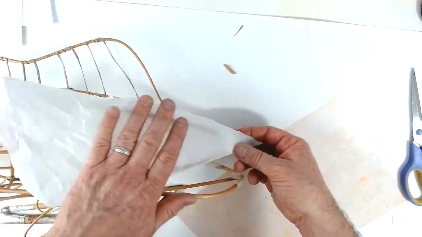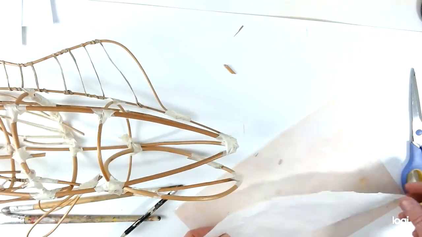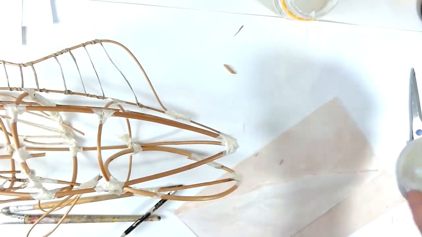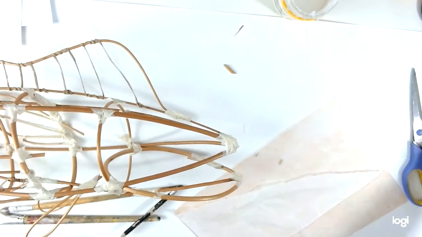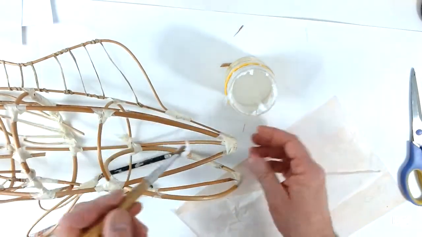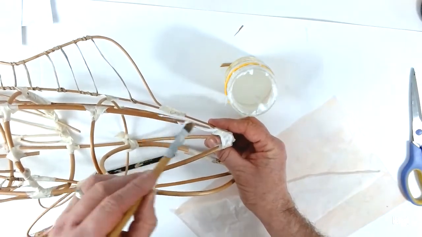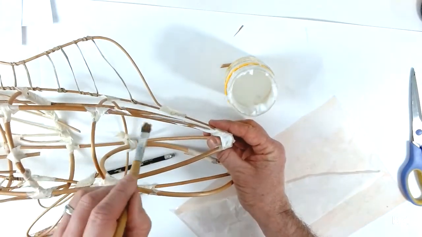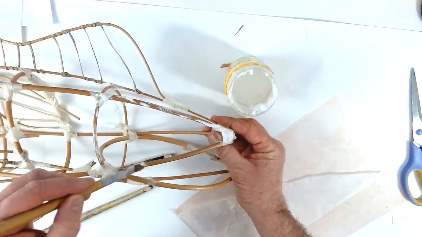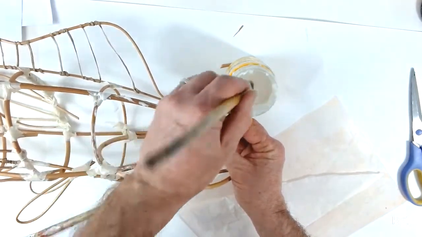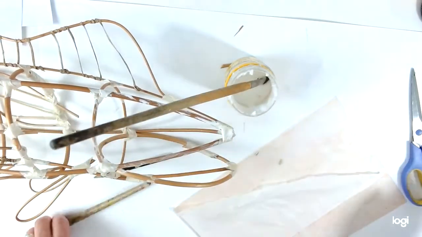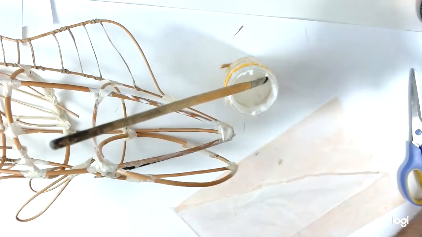So try and do that sort of size. I've got a pot of PVA glue. I've got another pot with diluted PVA glue in it and a brush for each. So just as before, the neat glue goes on the frame. And then the watered down glue goes through the tissue, and then I apply it.